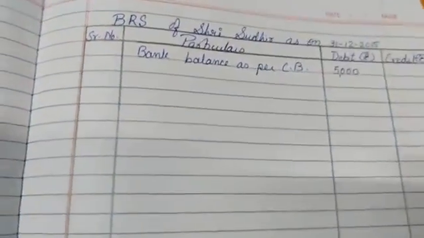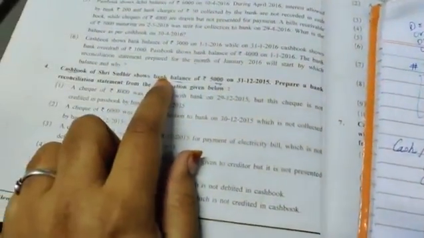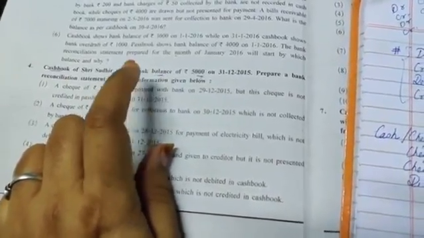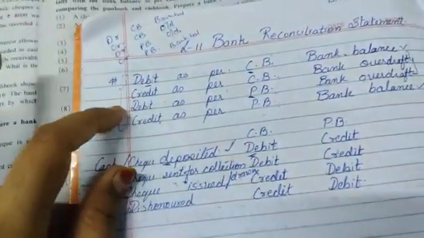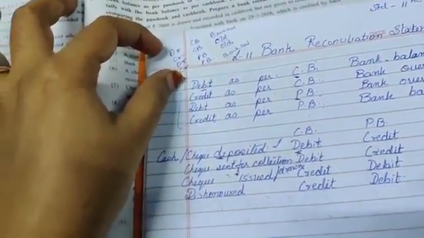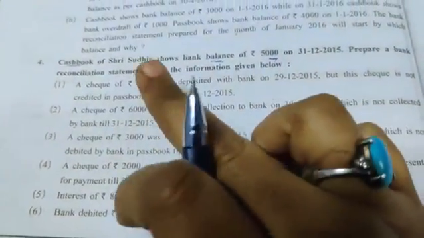How to write this down? You have to decide. Here it will be given in the starting that this is the balance, so you have to see whether it is a debit balance or a credit balance. From these four items we will see it like this. This is the short form of how to remember. Clear? Now we will move on to the first transaction.